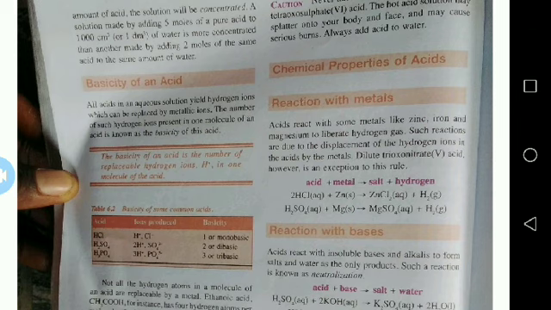So when hydrogen is burned in chlorine, in the presence of activated charcoal as a catalyst, it will yield hydrogen chloride gas. And when this hydrogen chloride gas dissolves in water, it will produce hydrochloric acid. Next.